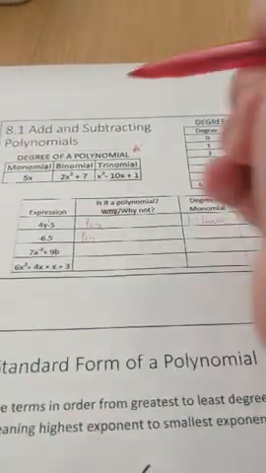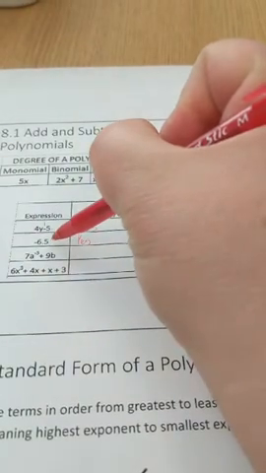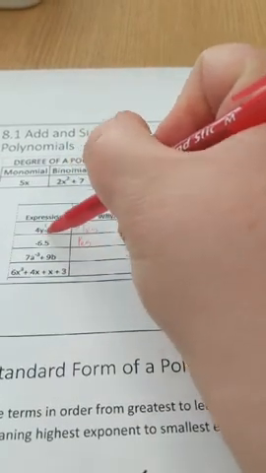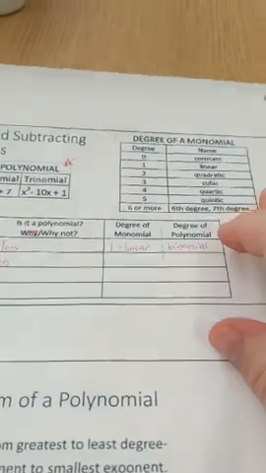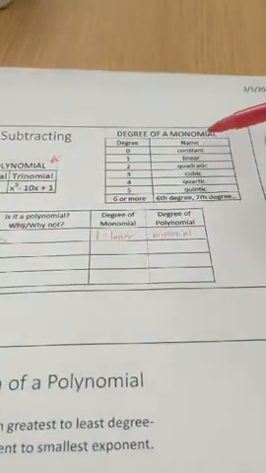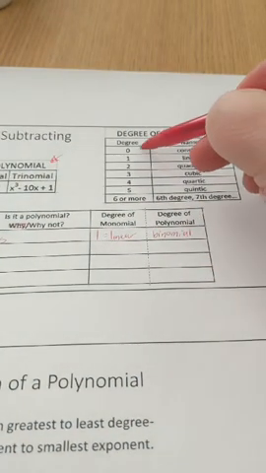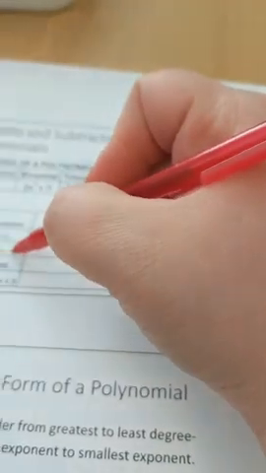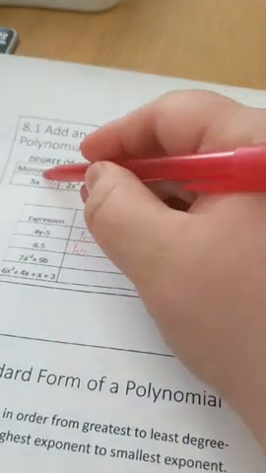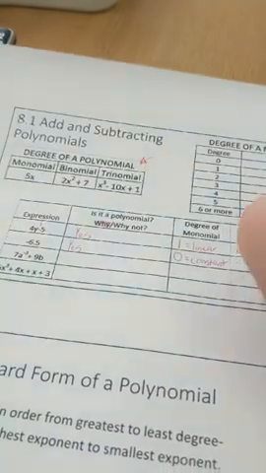Then if you look here, there's no variable. And so we call anything without a variable like this a constant. So if you look at the degree of the monomial chart, the constant is a degree 0. So we're going to put a degree 0. And then there's actually only one term, so it's going to be a monomial.